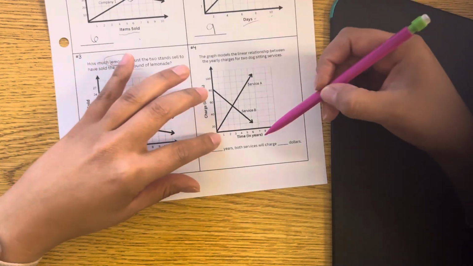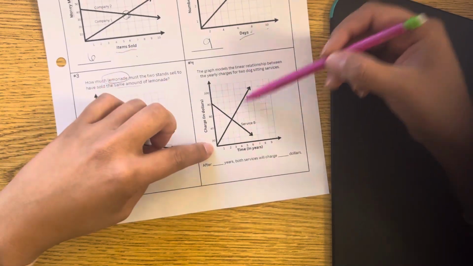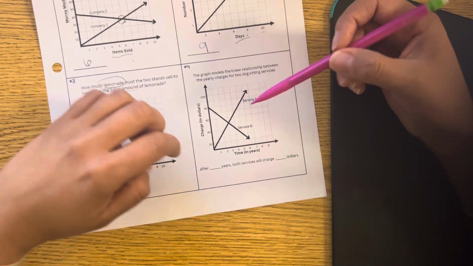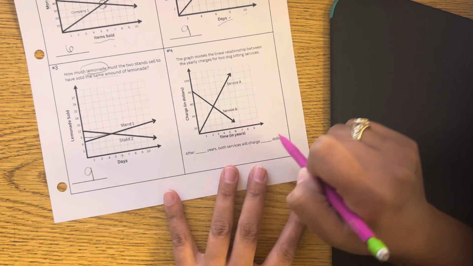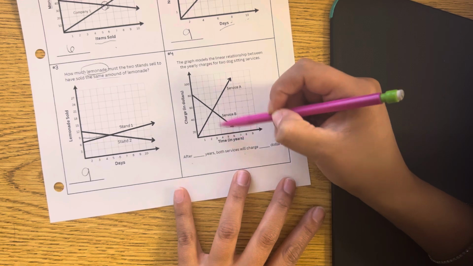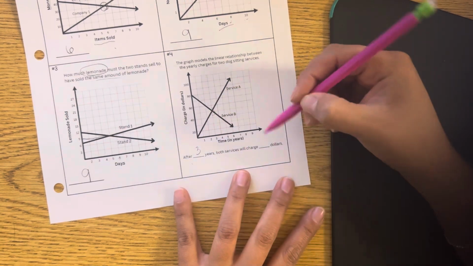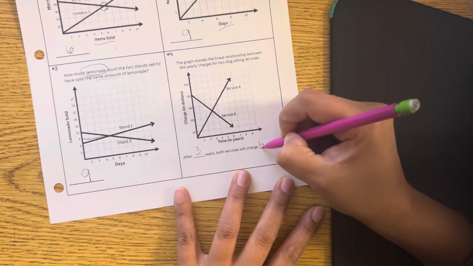Number 4, X is time in years and Y is how much they charge in dollars. And one line says service A, one line says service B. But if I read it carefully, it says after blank years, both services will charge blank dollars. Well, in this case, it wants both. So how many years are they the same? Well, that would be 3. And how much will they charge? Well, that would be between 40 and 60, which would be 50. And that's how you interpret it.